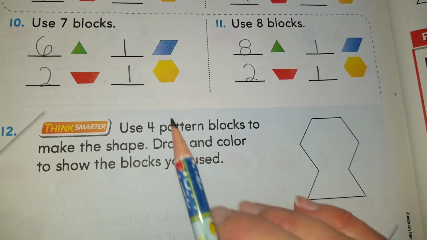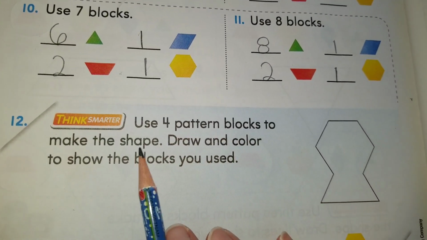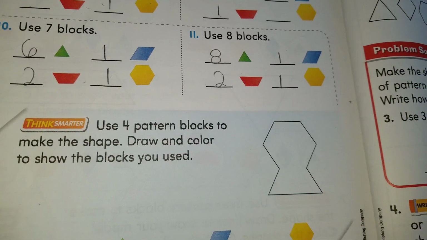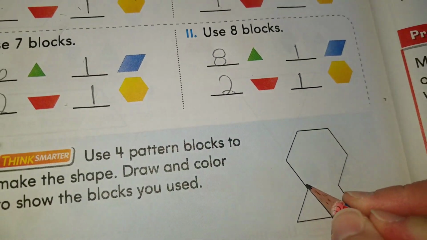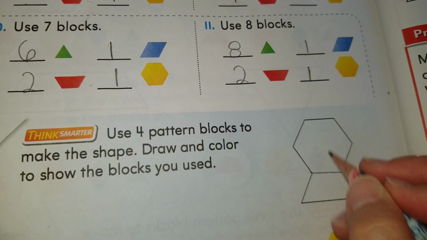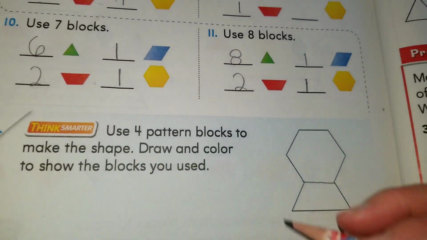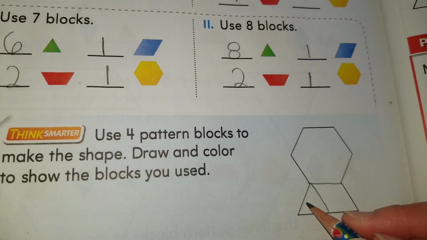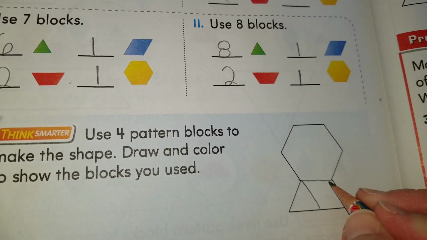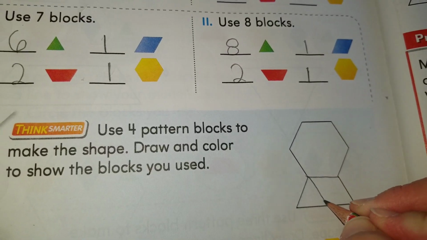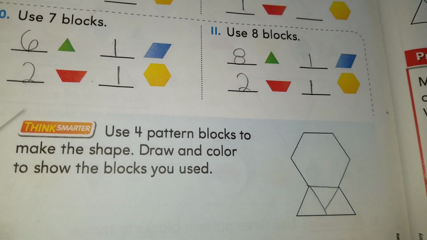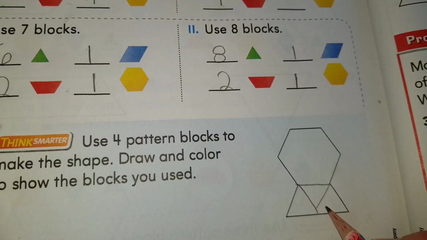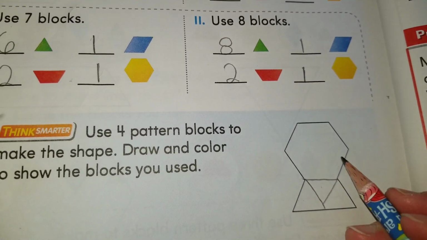Alright, and let's see. It says, use 4 pattern blocks to make the shape. Draw and color to show the blocks you used. So now we're going to use 4. How about if we go like this? Right now we only have 2, the snow globe, right? And then we're going to go like this. We have 1, 2, 3 shapes. But if we go this way, boys and girls, you're going to have 1, 2, 3 triangles and 1 hexagon makes 4.